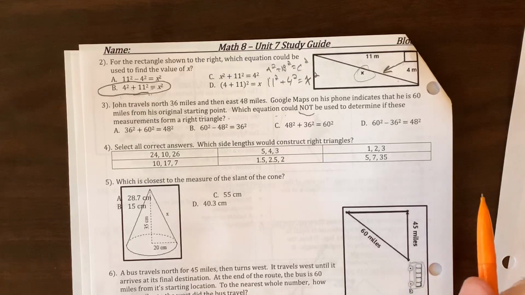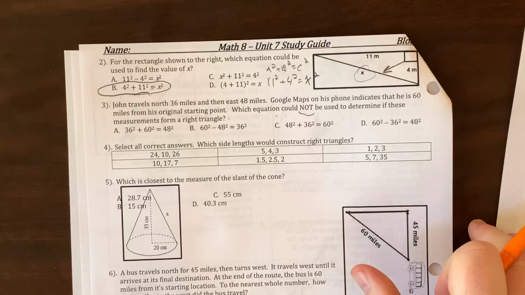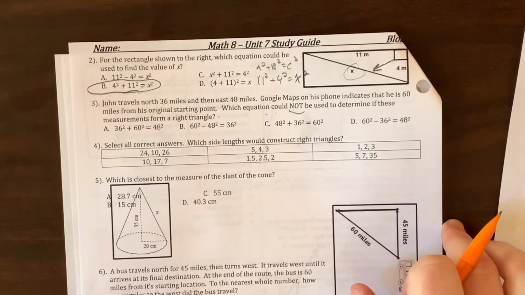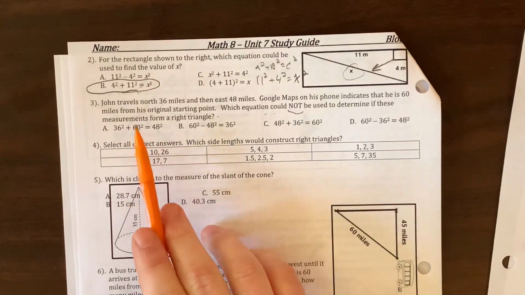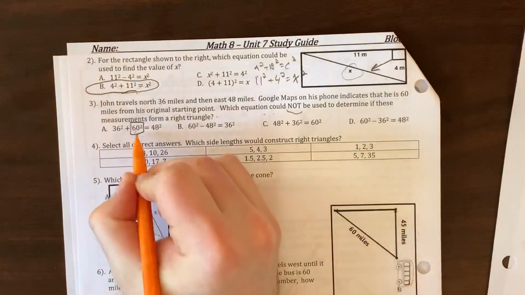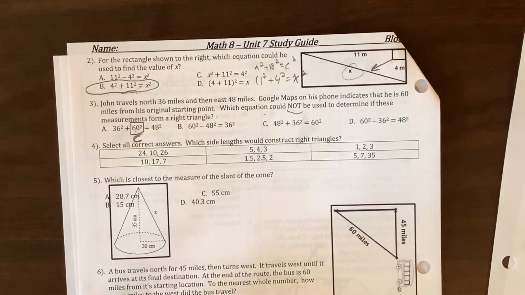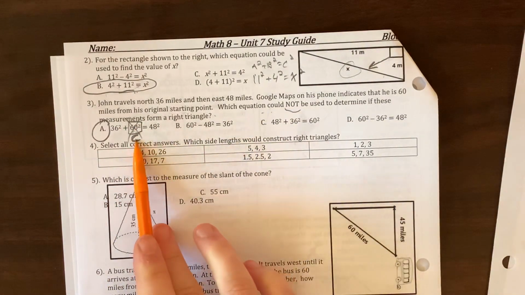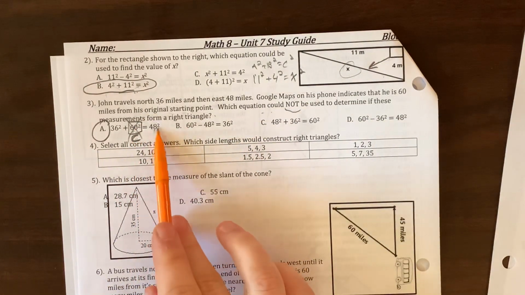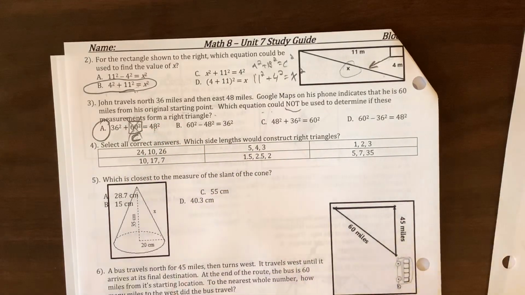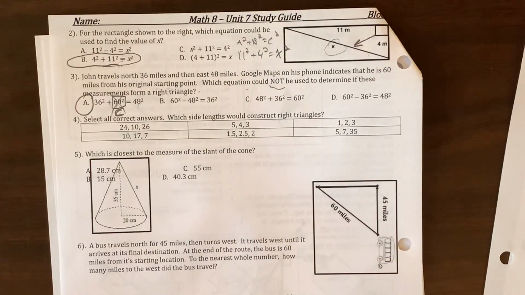And so we could say, all right, for number 3, it would have to be A, since again we said 60 has to be the hypotenuse, and since 60 is C for this one, that means it has to be the largest, which has to be set equal to the sum of the other squares. So for that one, it would be A.